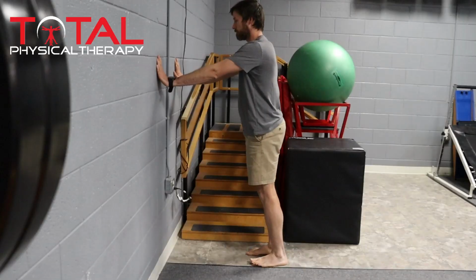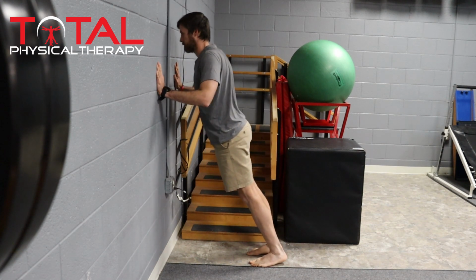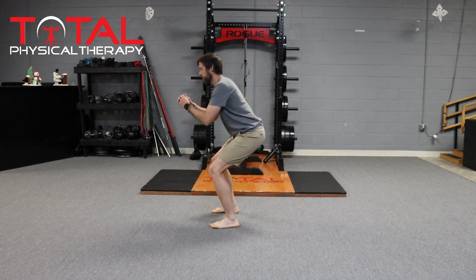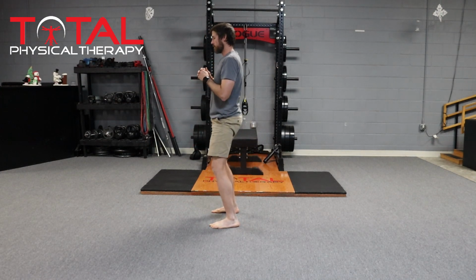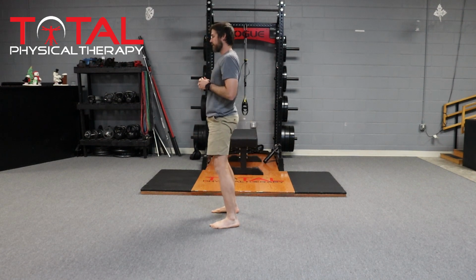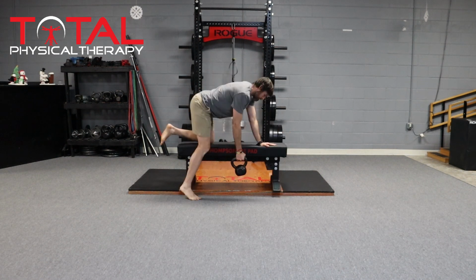Exercise number 1 could be a wall push-up that you do for 30 seconds. Then you'll move into exercise 2, which will be a squat or a sit to stand that you will perform for 30 seconds. Exercise number 3 can be a bent over row, where you're doing one hand for 30 seconds and then you do the other hand for 30 seconds.